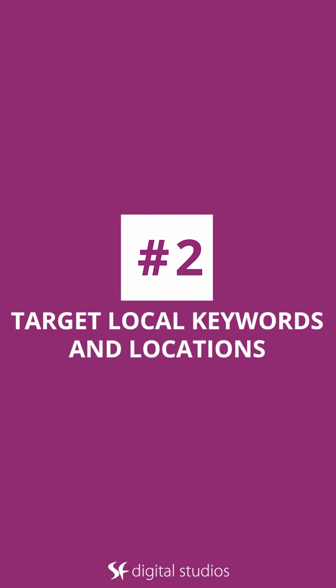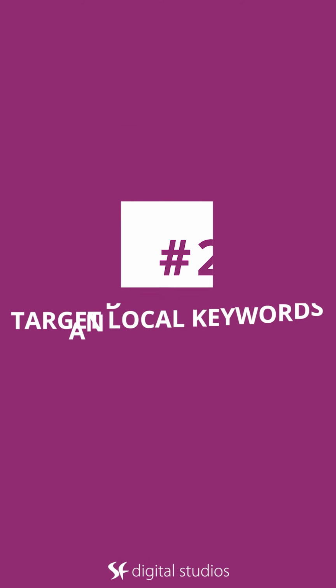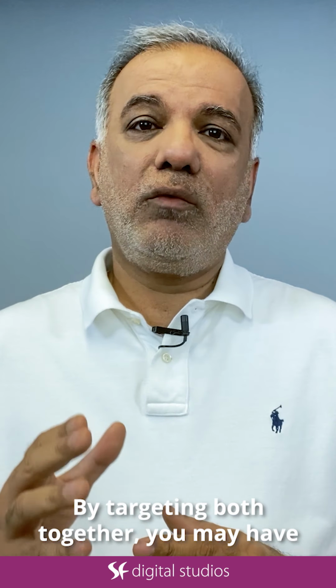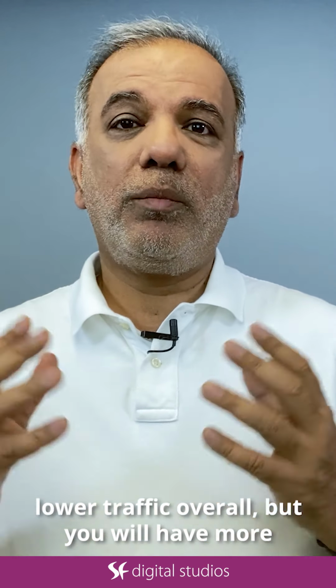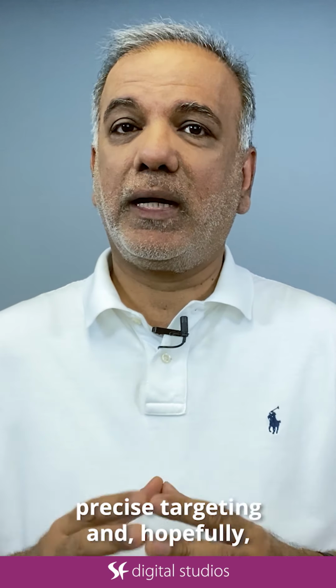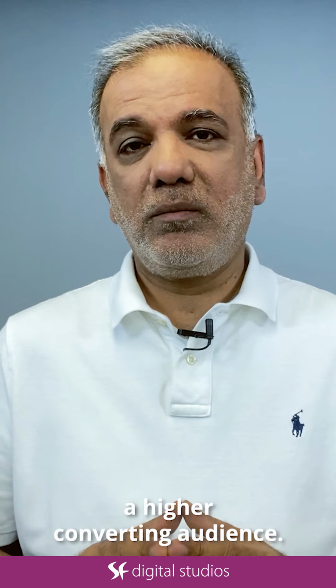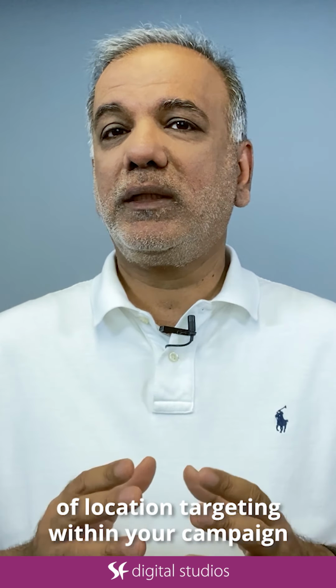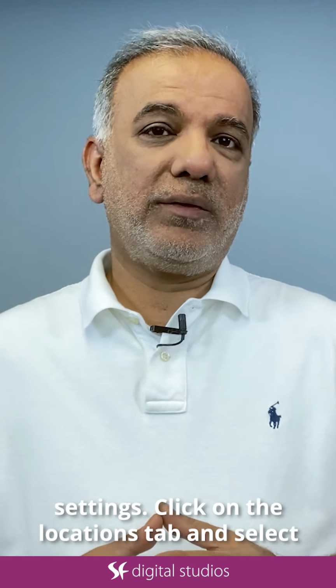Number 2, target local keywords and locations. By targeting both together, you may have lower traffic overall, but you will have more precise targeting and hopefully a higher converting audience. The first step is to change the default setting of location targeting within your campaign settings.